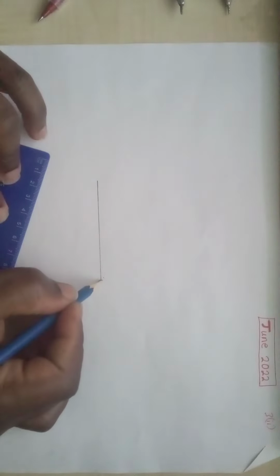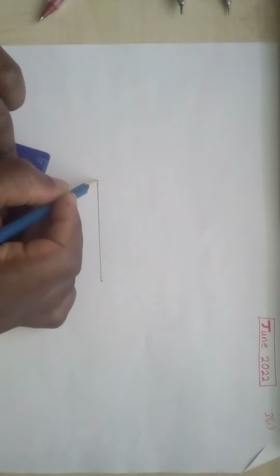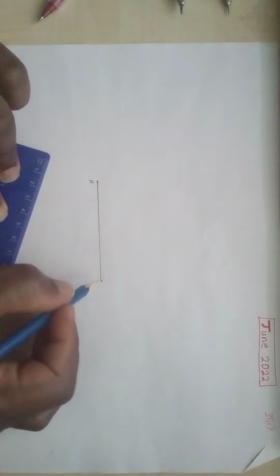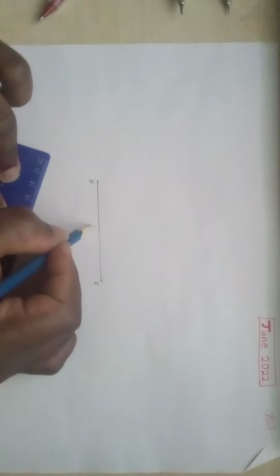So we start by using a ruler. They said AB should be 7 centimeters. I start at this point here and stop exactly at 7 centimeters. So this is the point where I end, and this is the beginning. This is point A and point B, and this is 7 centimeters. This is my AB.